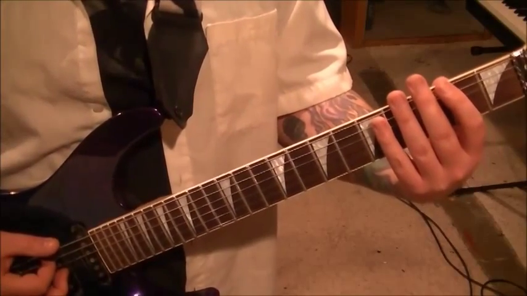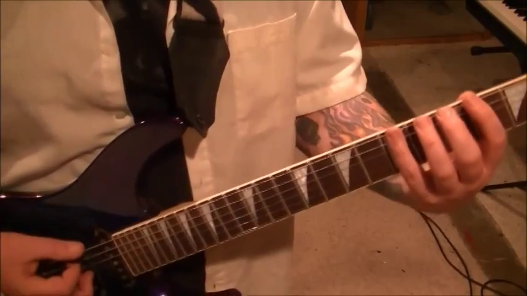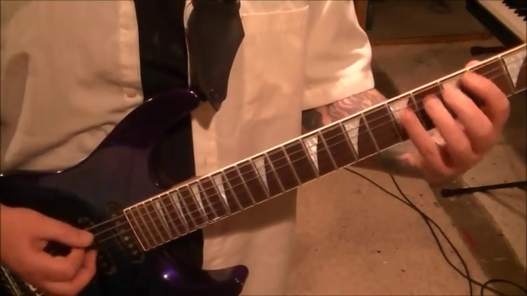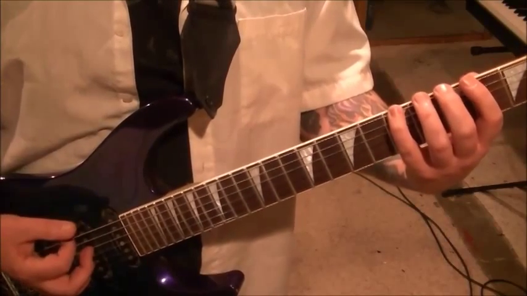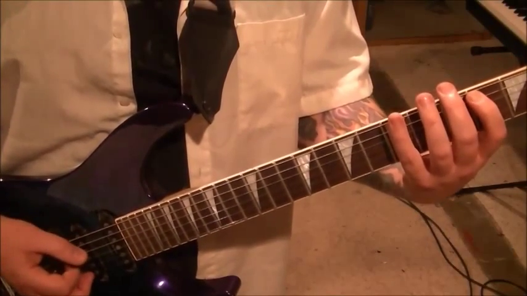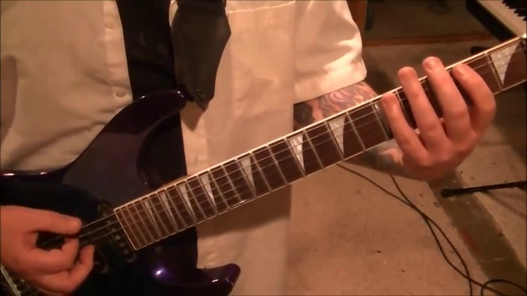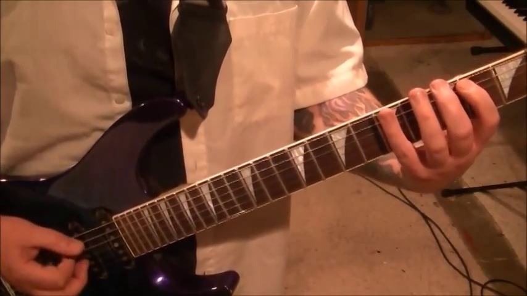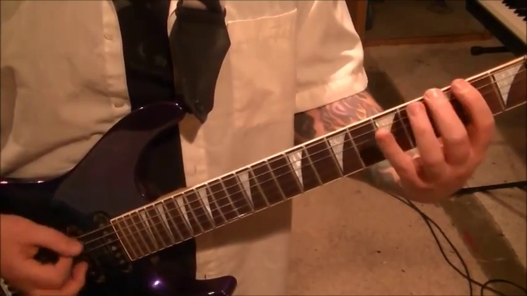Alternate picked as well. 0, 2, 3, 5 on the low E, palm muted, starting with the downstroke. But it is alternate picked. Okay, 2A. It's gonna feel weird as a down, but that's how we roll in here. And then 5, 3, 2 on the low E, up, down, up. It's all palm muted.